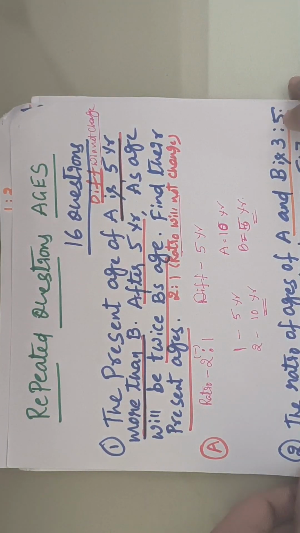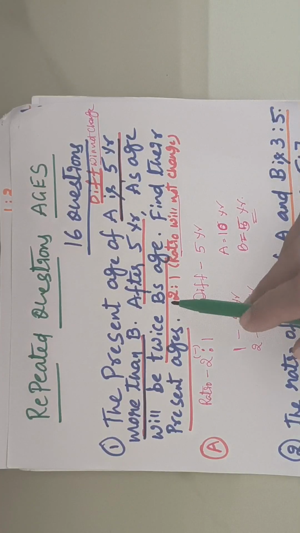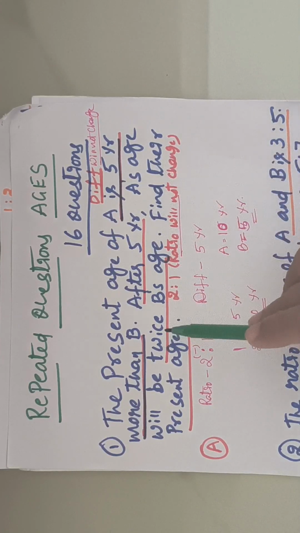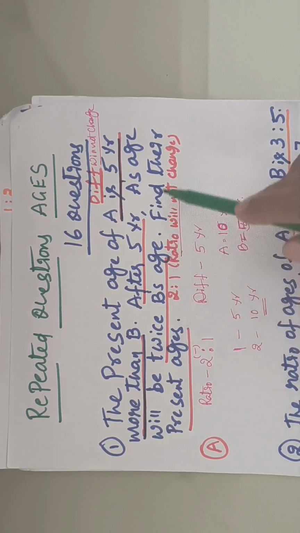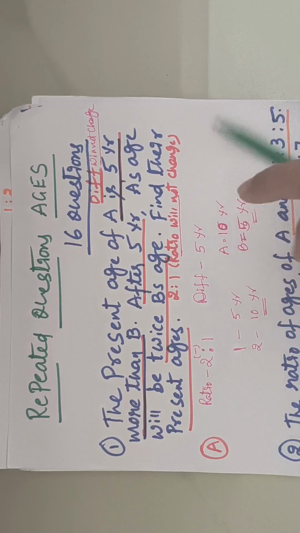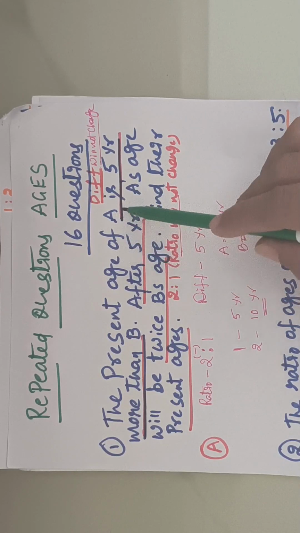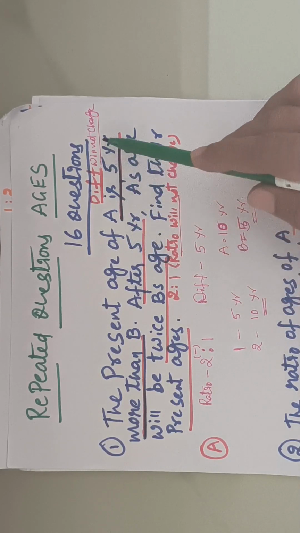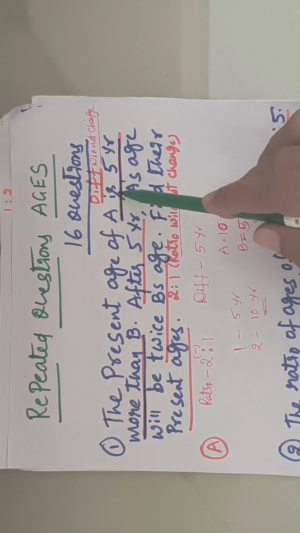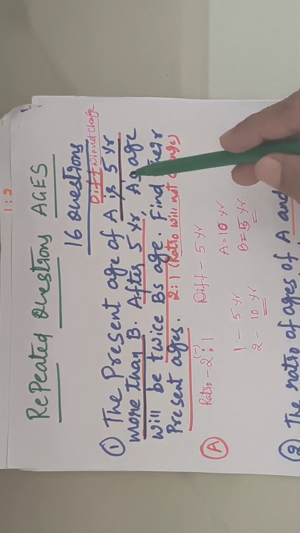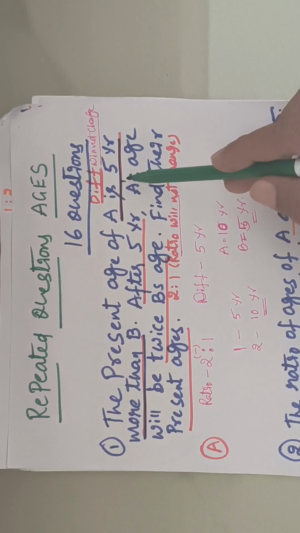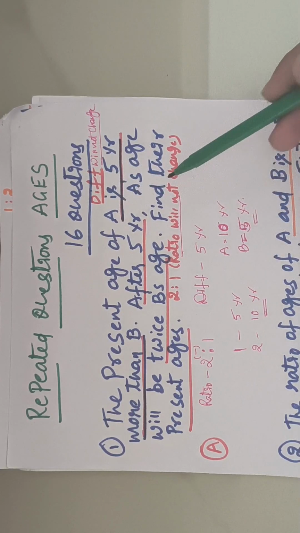So we'll start. The present age of A is 5 years more than B. After 5 years, A's age will be twice B's age. Find the present age. So 2 points you should keep. The present age of A is 5 years more than B, so the difference will not change. If it is more than B or less than B, it means it is a difference.